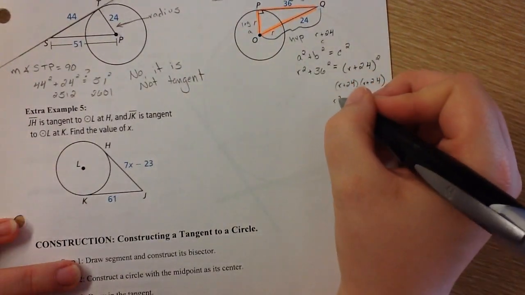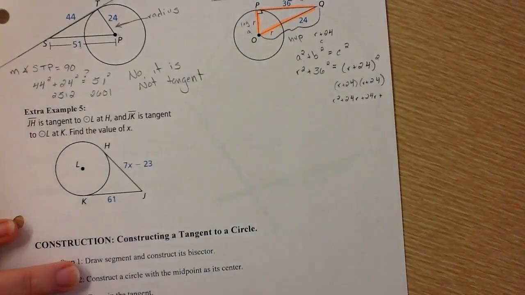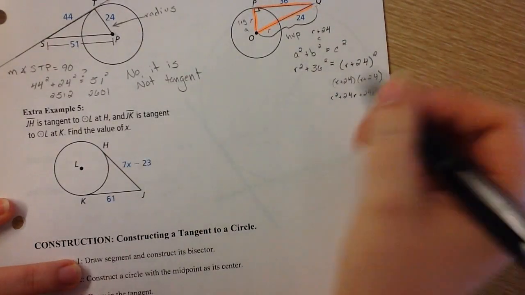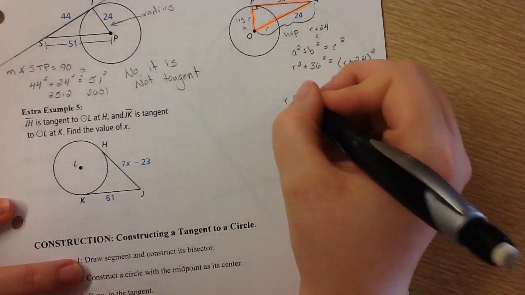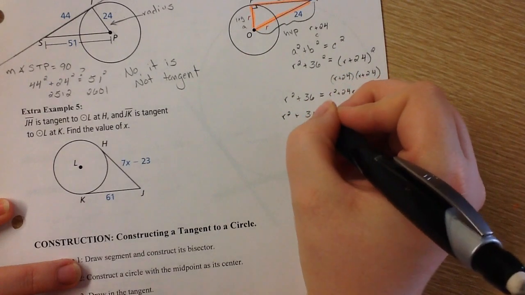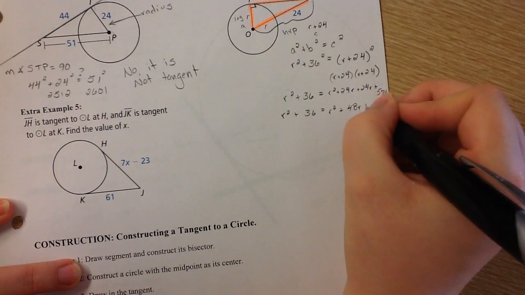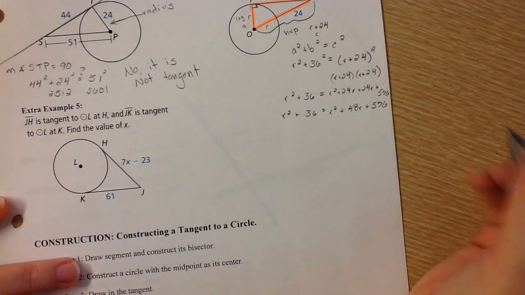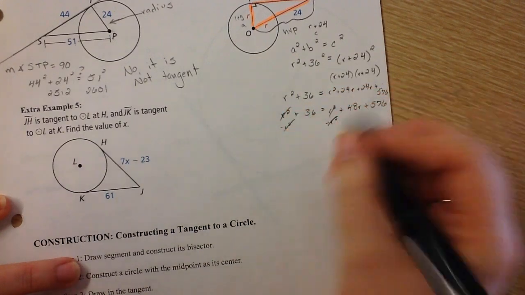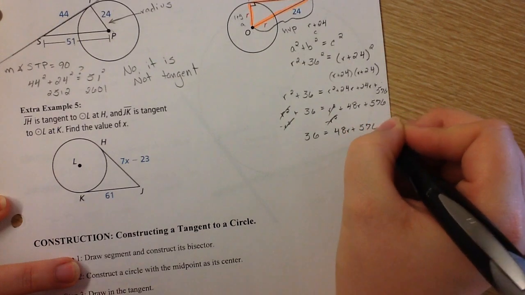So let's distribute the r. We'd have r squared plus 24r plus 24r. 24 times 24 is 576. Ooh, out of room. So here I have r squared plus 36 equals this. So r squared plus 36 equals r squared, 24 and 24 is 48r plus 576. Okay, I'm now going to subtract the r squared from both sides. So those add out. 36 equals 48r plus 576.